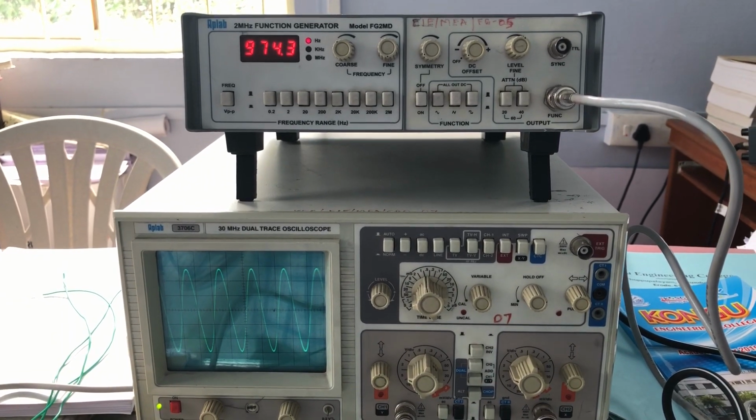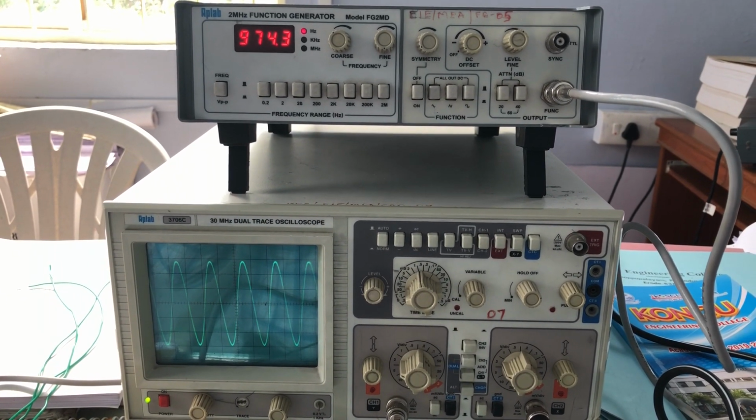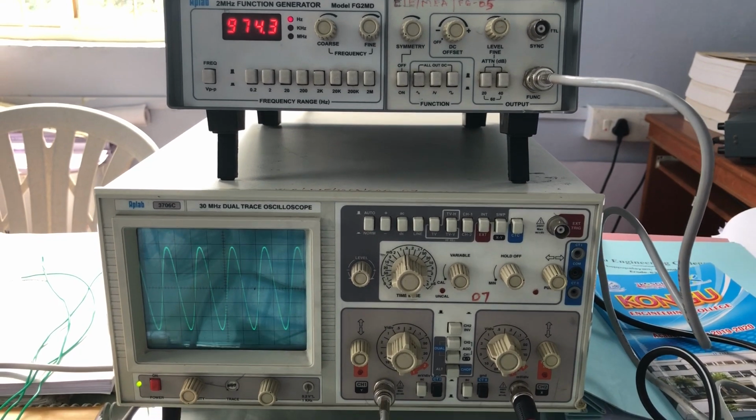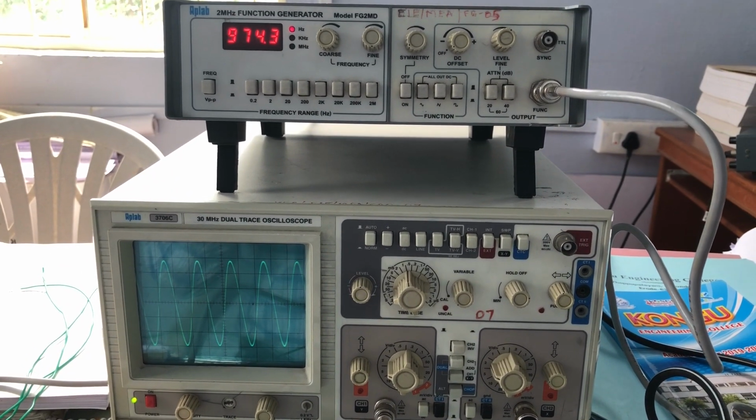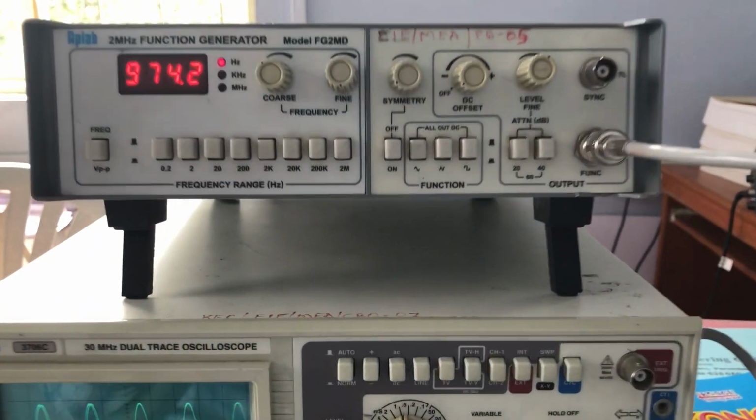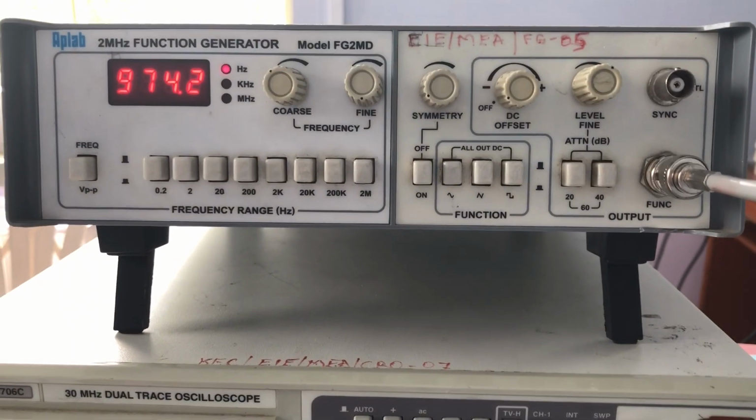In this lab, we are going to see the clipper and clampers using a PN junction diode. Before moving to the experiment, first we will analyze the function generator and the CRO. First we will see the function generator.